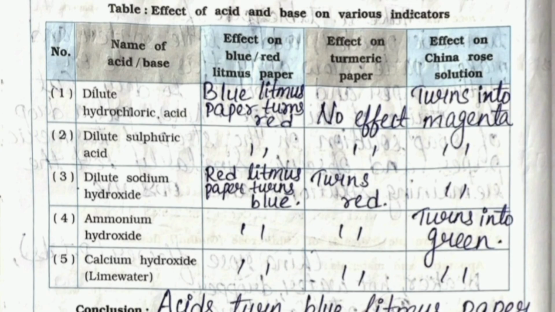And here the table given below is the observation table. So I have written all the names of the acids and bases that are already given. The effects on blue and red litmus paper, turmeric paper and China rose solution, all these things I have written in the table. You can check and complete it in your workbook.